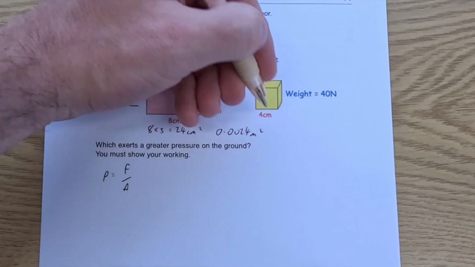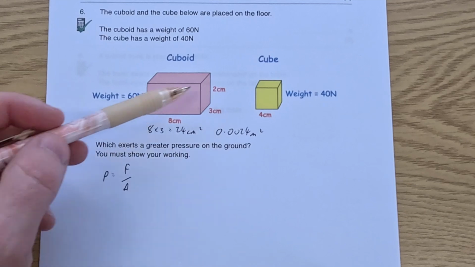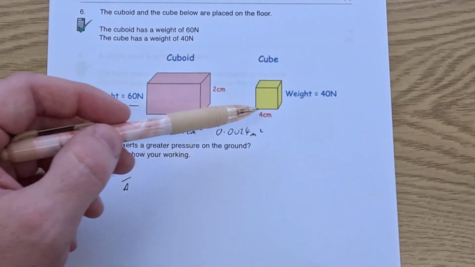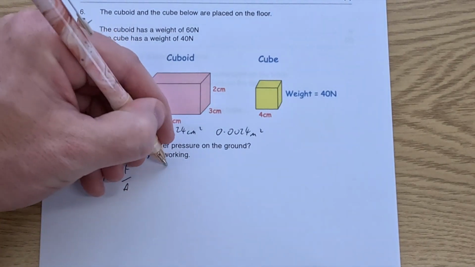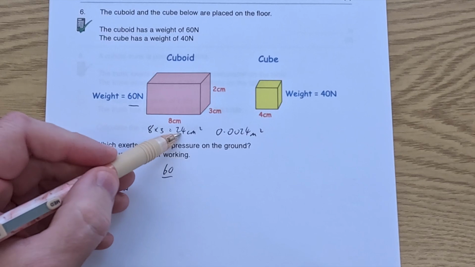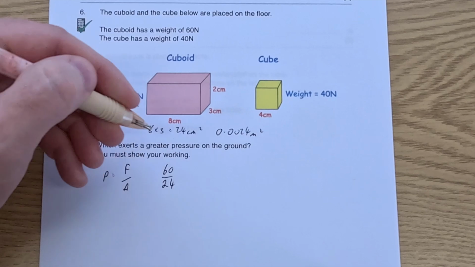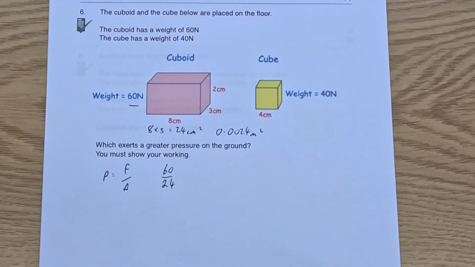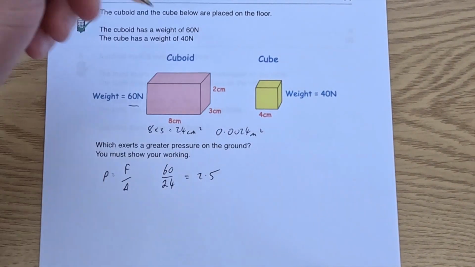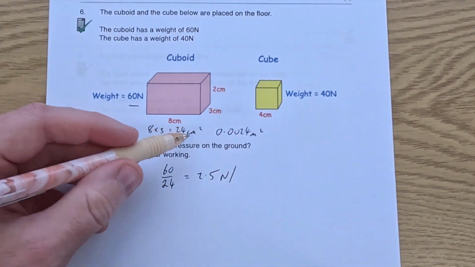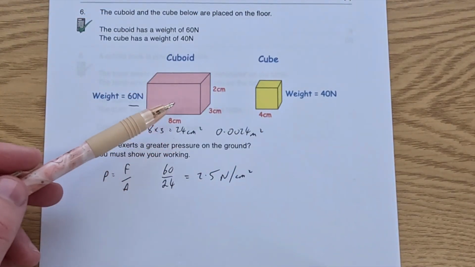0.0024 meters squared. So we could use either one of these two for the area, just making sure we're using the same units for both of the areas, either centimeters squared or meters squared for both of them. So we're going to divide the weight, the force, 60, by the area of the base. So we could use 24 or 0.0024 meters squared. I'm just going to use 24 in this question. So 60 divided by 24 is equal to 2.5. So 2.5 newtons per, and because we're dealing with centimeters squared, that'll be centimeters squared.